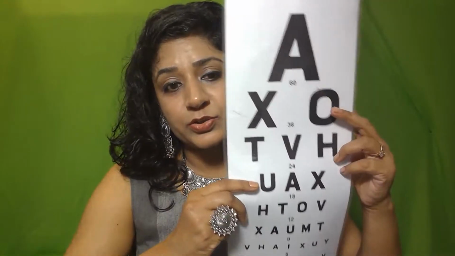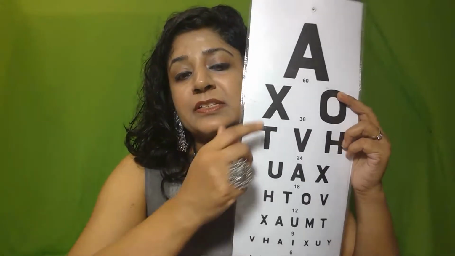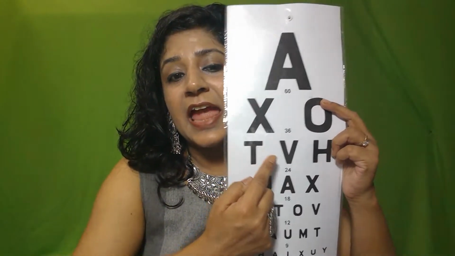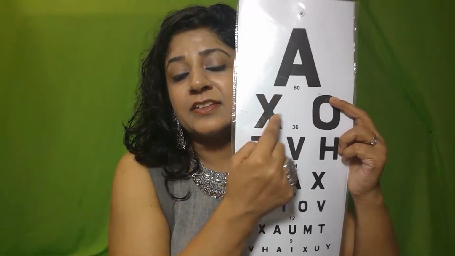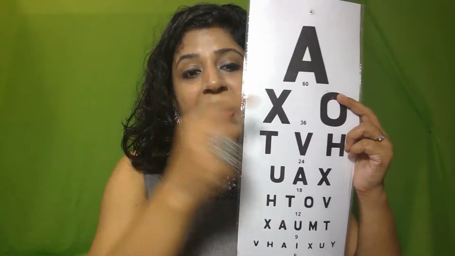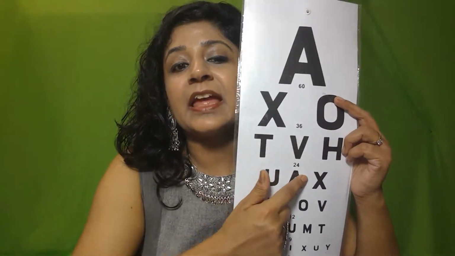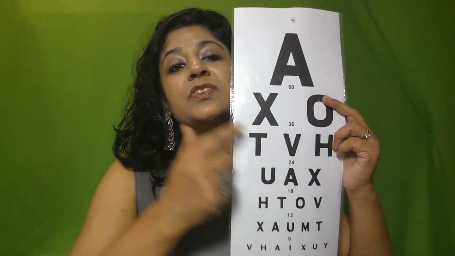near के लिए different charts. It is the Jaeger's chart. Even a Snellen's chart, near chart is also available. That is a different one. For that, we can also use that one. Similarly, if the person is reading, suppose T and V, A, X, O, T and V, then I will say 6 by 24, bracket I can write 2. And what a normal person can read from 24 meters, this person is reading from 6 meters.